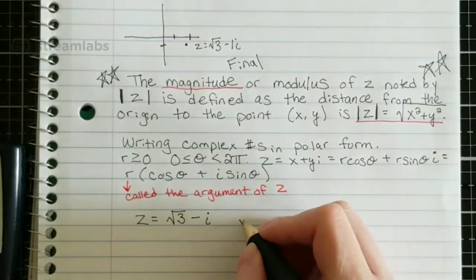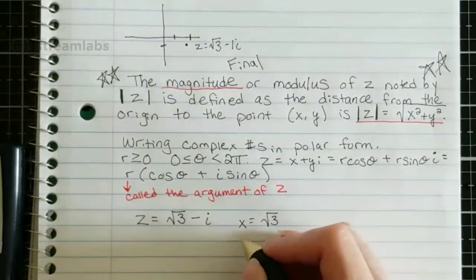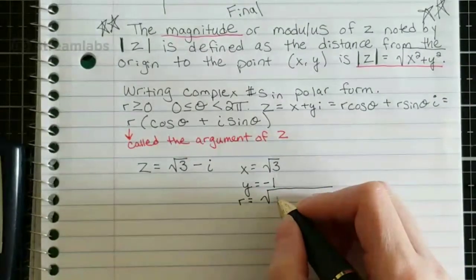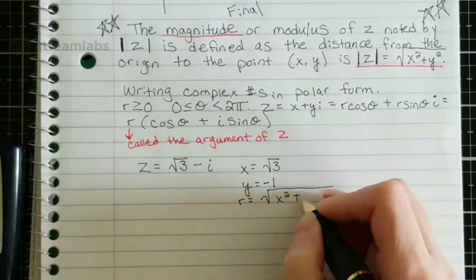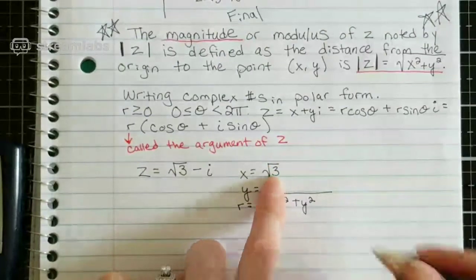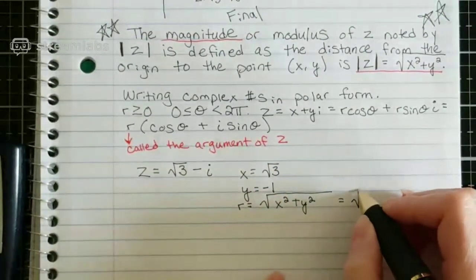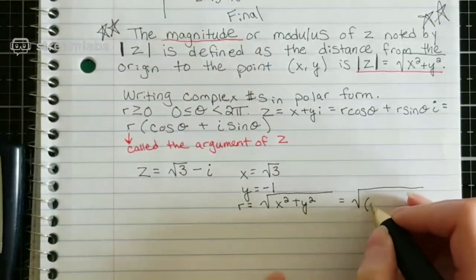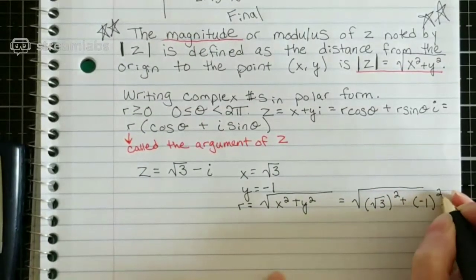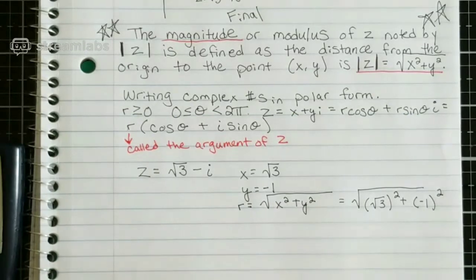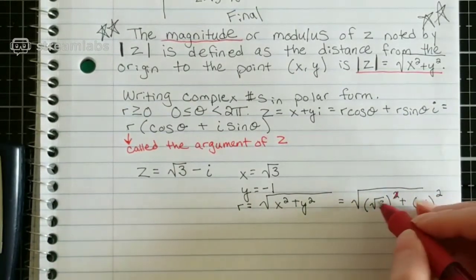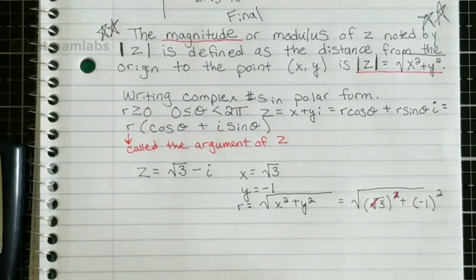So x would be the square root of 3. Y would be negative 1. Now r equals the square root of x squared plus y squared. So this is the square root of 3 squared plus negative 1 squared. Okay, this is going to cancel out with that.